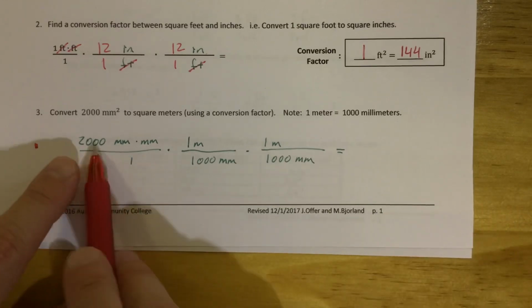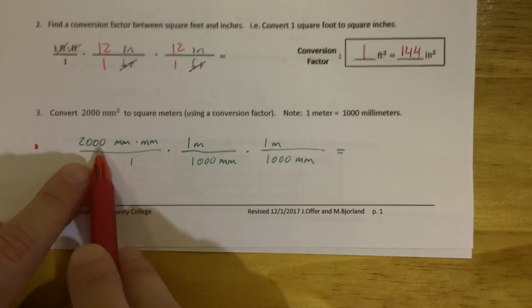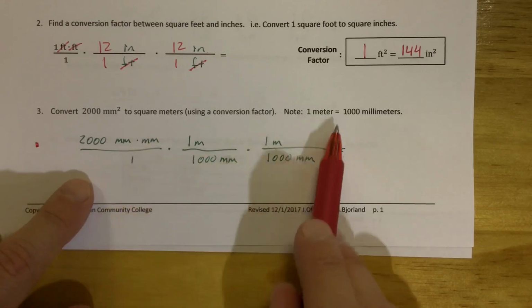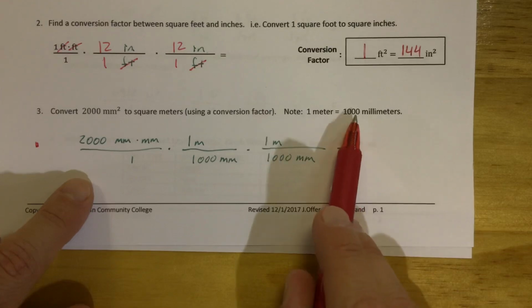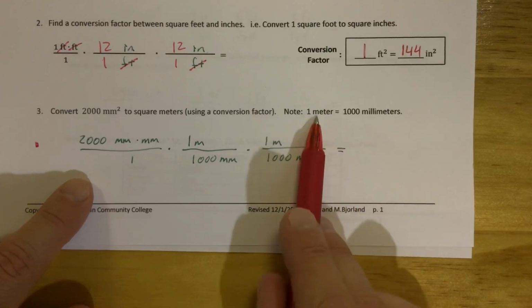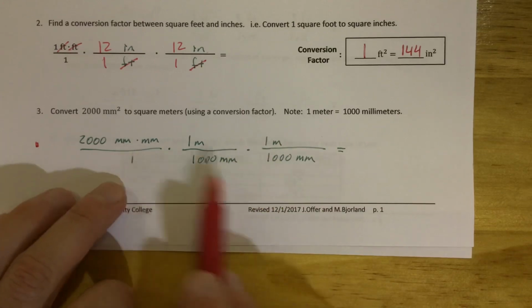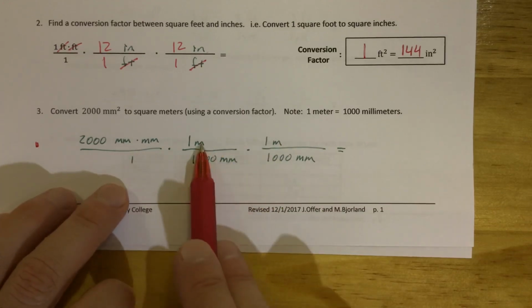All right, so let's see what we got though. All broken up, 2,000 millimeters. We want to convert millimeters to meters, and here's the conversion factor: 1,000 millimeters makes a meter. I want to get rid of millimeters, so I'm going to put mm on the bottom with meters on the top.